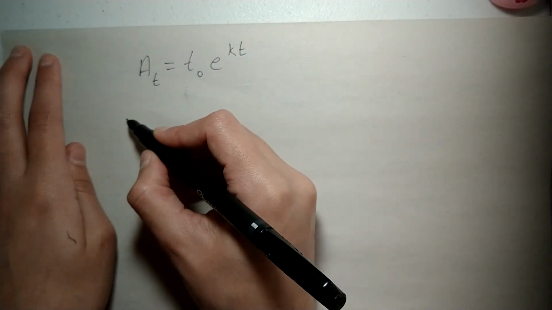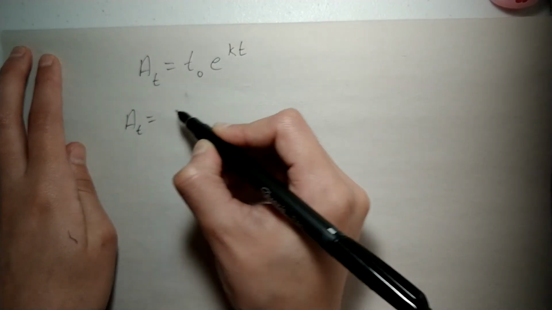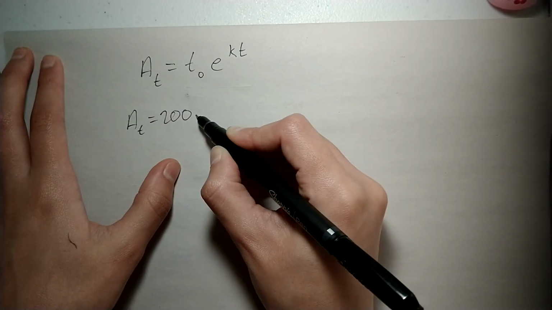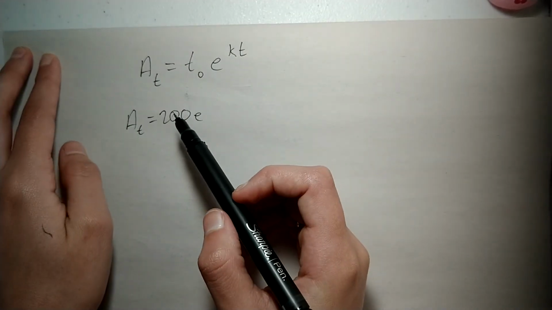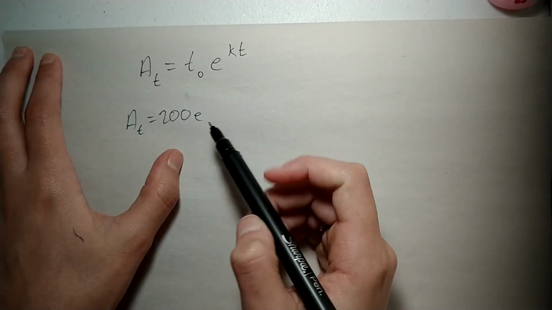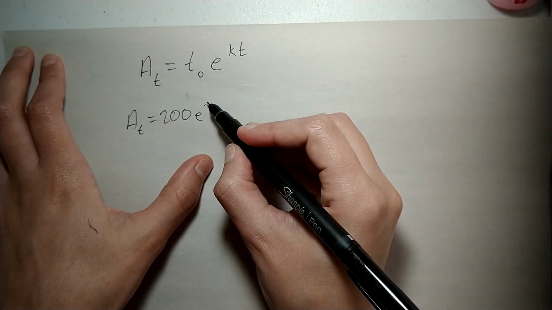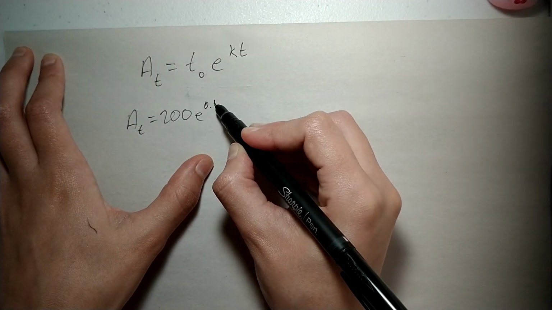So we can look at two equations, such as the amount of 200.